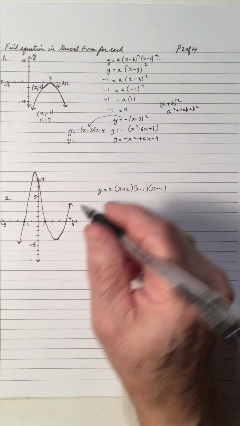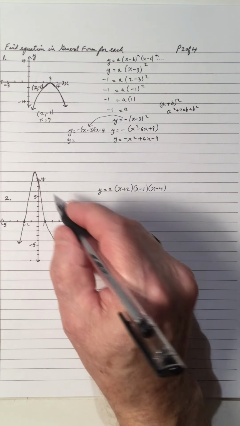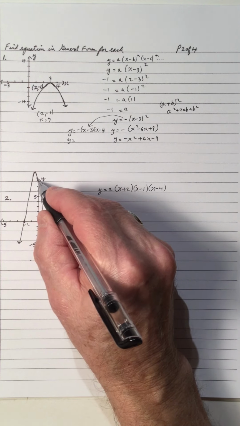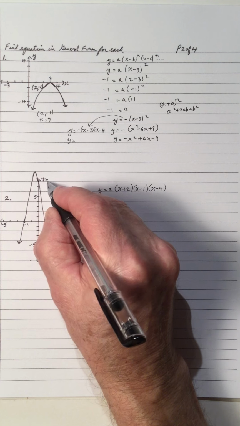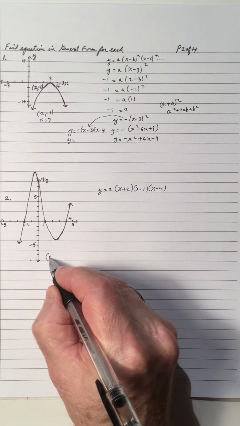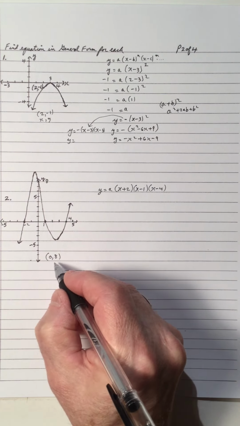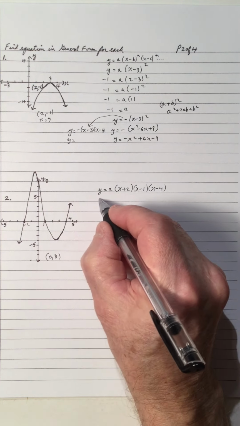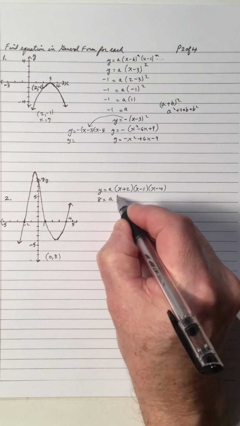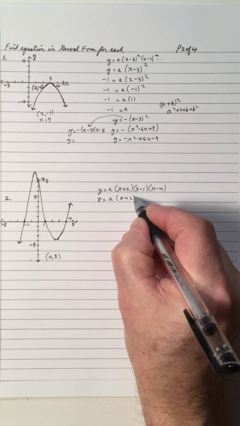And we have this intercept here, which is an 8. So the point is x is 0, y is 8, to get the a. So y is 8 and x is 0.